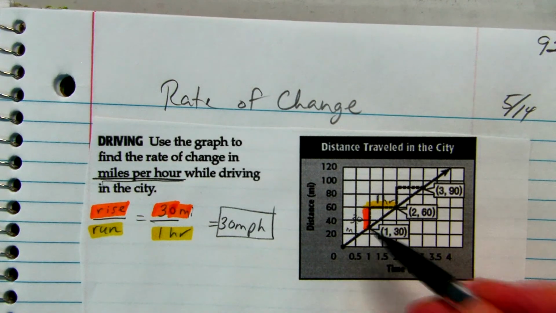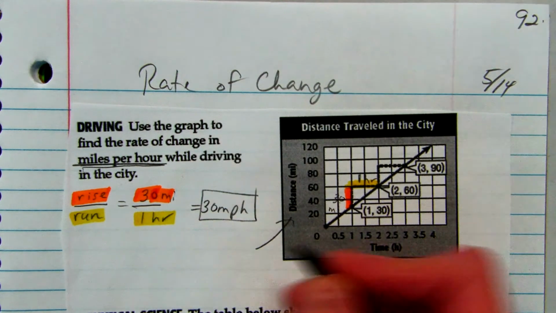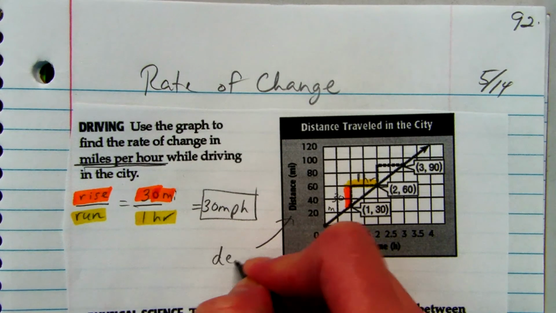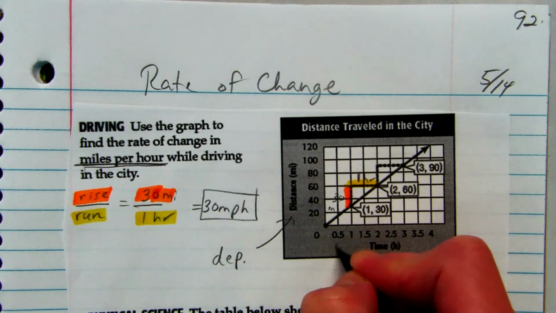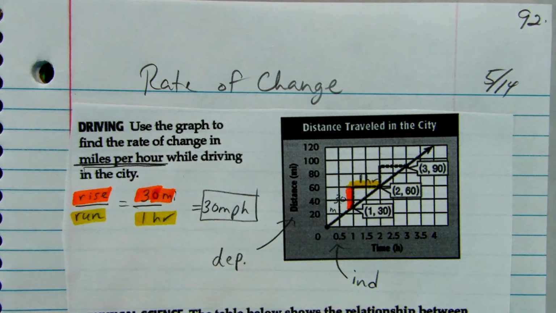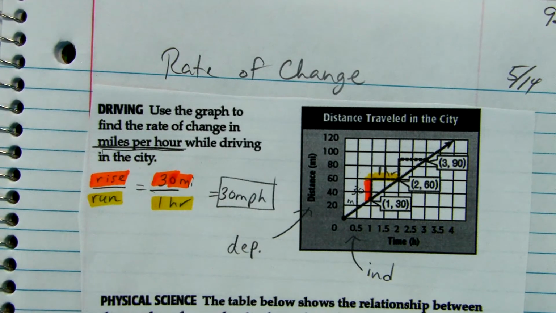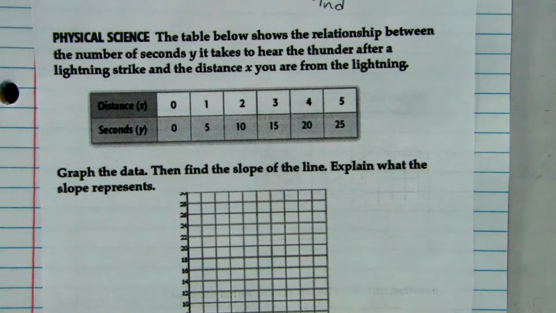But when they graph, here's a little tip. Your y-axis is always the dependent variable, and your x-axis is always the independent variable. And I'm sure you guys talked about that a little bit in science too, but that's always the way that it's set up. You shouldn't set it up any other way. Okay, we've got one more. I know this is super exciting.